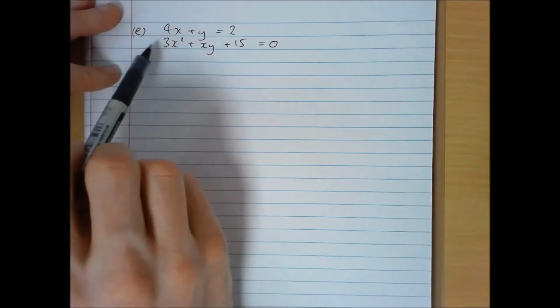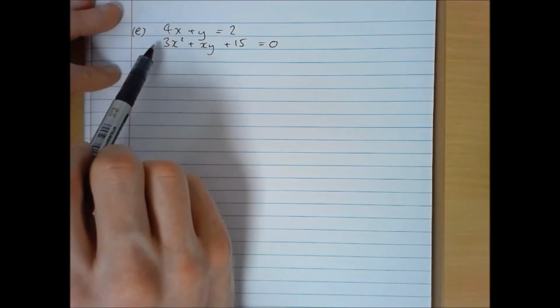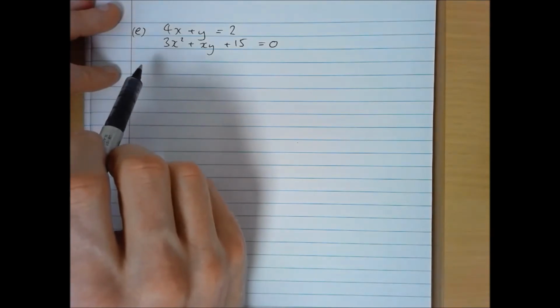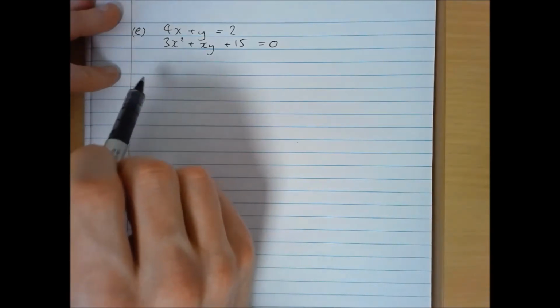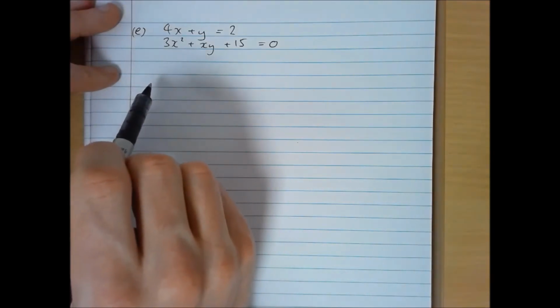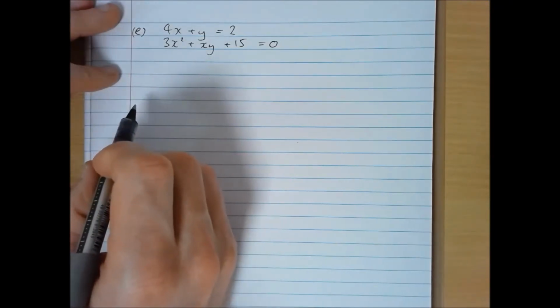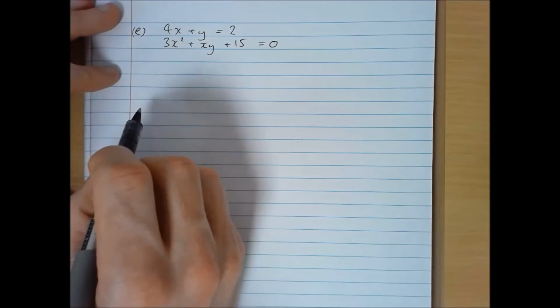Now this means that we cannot use the elimination method that we did in part D. Instead, we need to use the substitution method, and the substitution method is the most important method of all in simultaneous equations, and you'll use it on a very, very regular basis throughout A level.